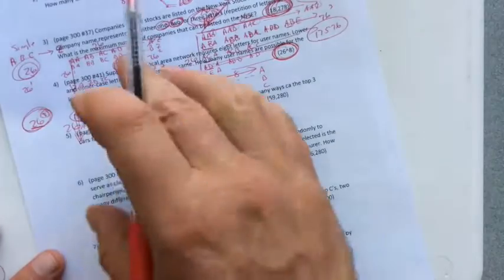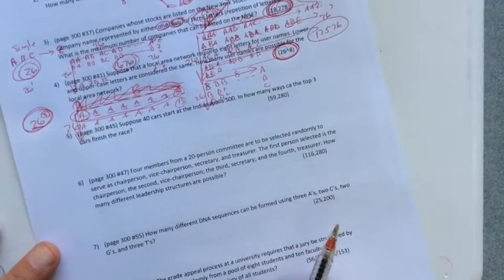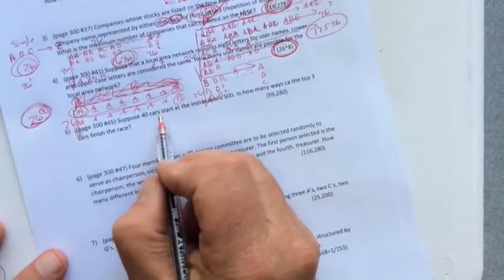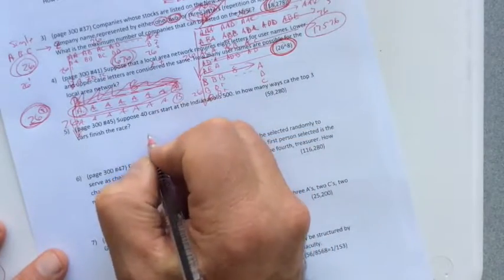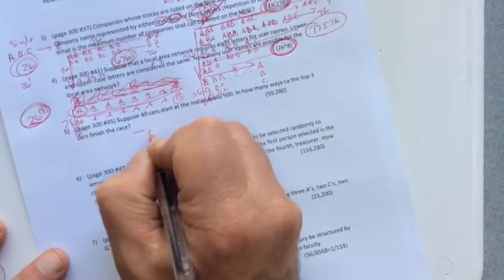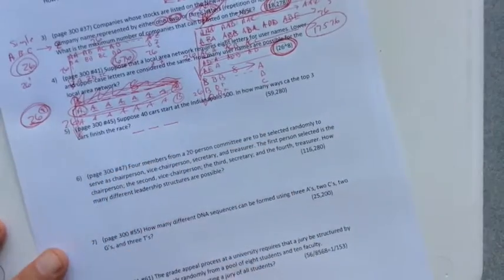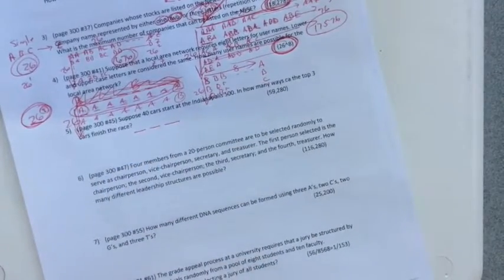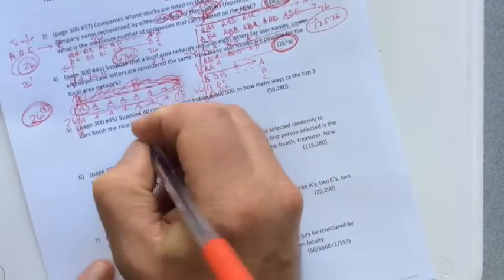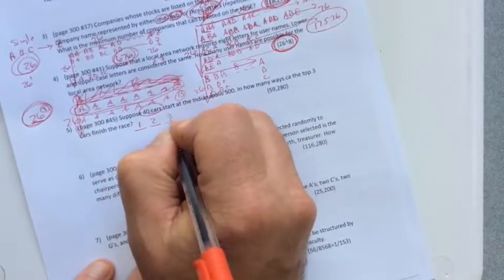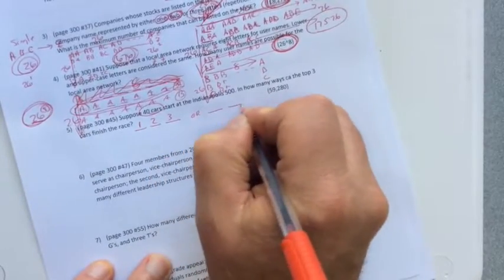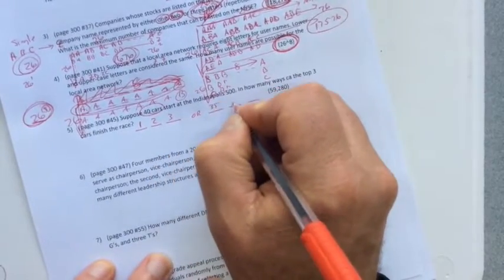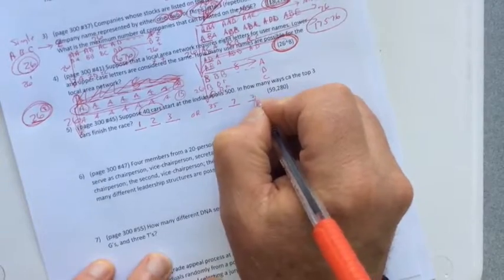Okay. Once we get through this first page, it's going to get a little bit easier. Suppose we have 40 cars. How many ways can the top 3 be? So we have 1, 2, 3. We want the first 3 finishes. Okay, so there's 40 cars, so it could be car 1, 2, 3. That could be the top 3. Or it could be car 35, and car 7, and then car 2.